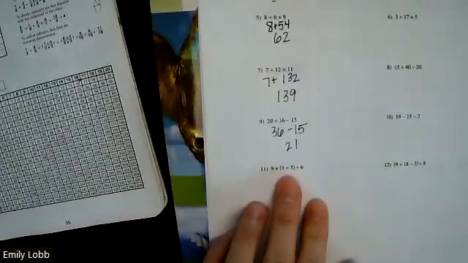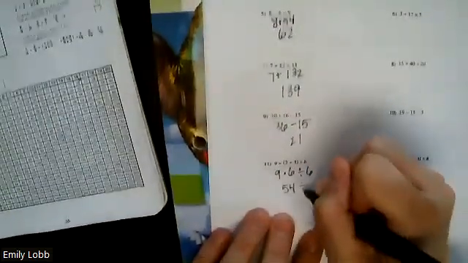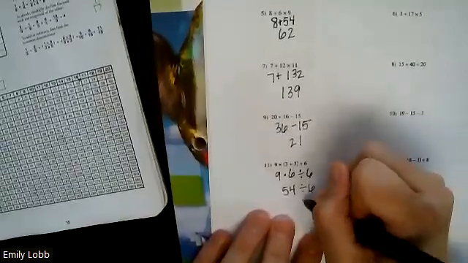This one's got a bit more to it. What do I do first? Which is 6. So 9 times 6 divided by 6. What's 9 times 6? 54 divided by 6 is 9.